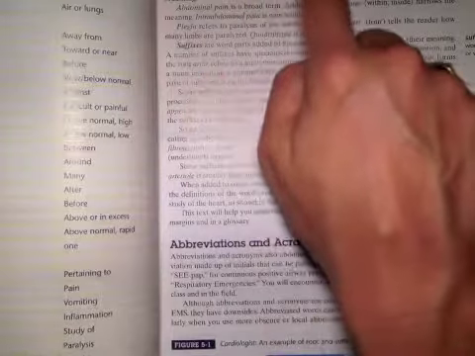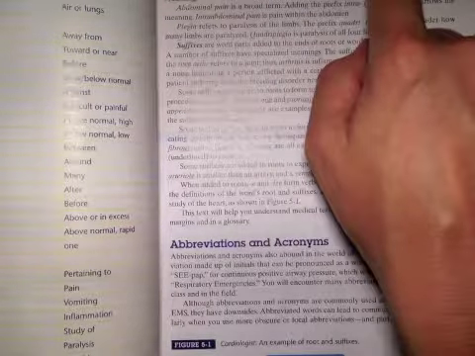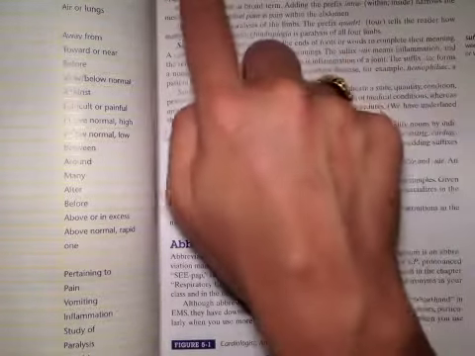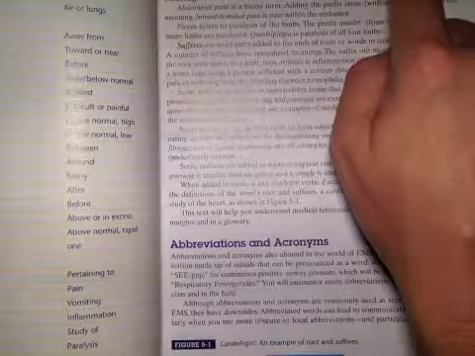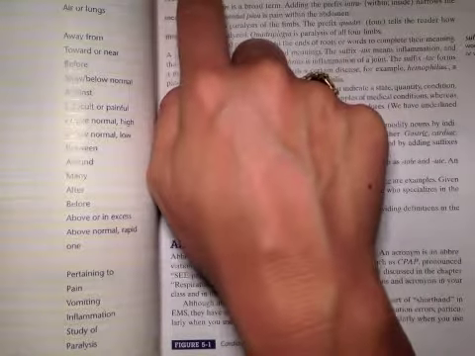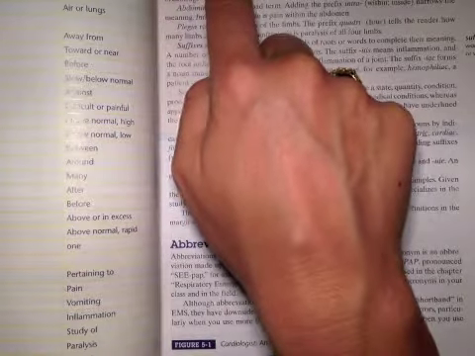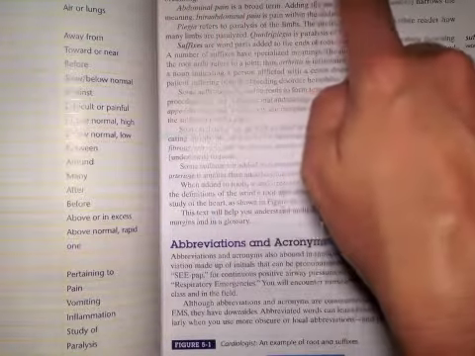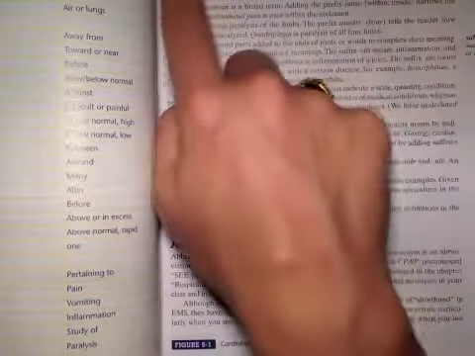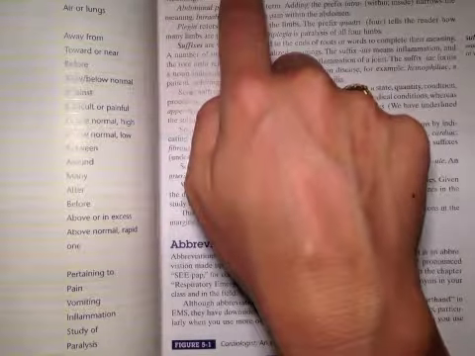Some medical terms combine more than one root or combining form. Electrocardiogram is a good example. The combining forms electro, which means electric, and cardio, which means heart, are joined to gram, which means a written record, to form the term. An electrocardiogram is a written record of the heart's electrical activity.